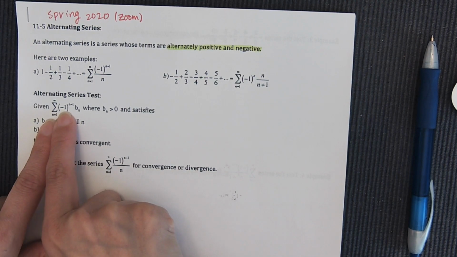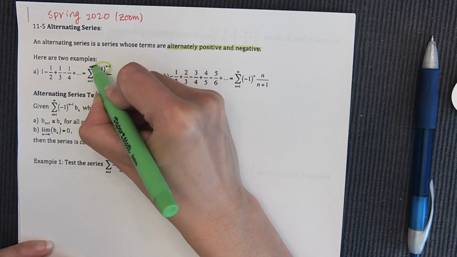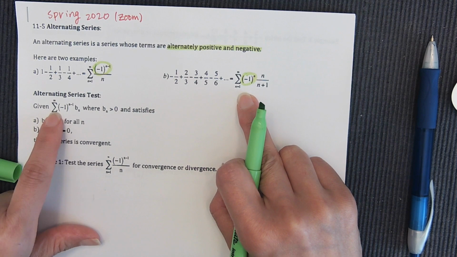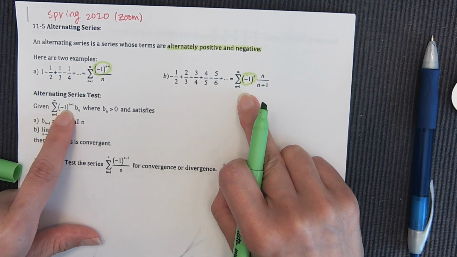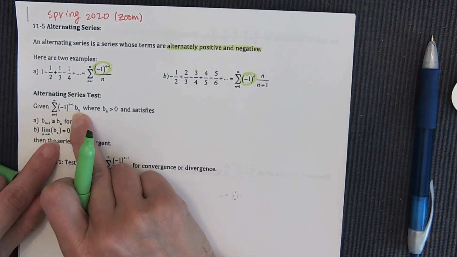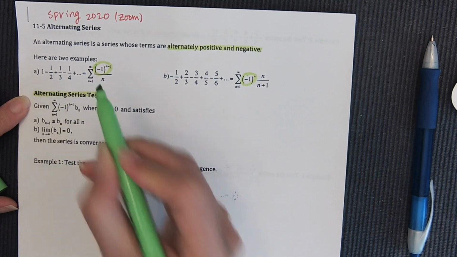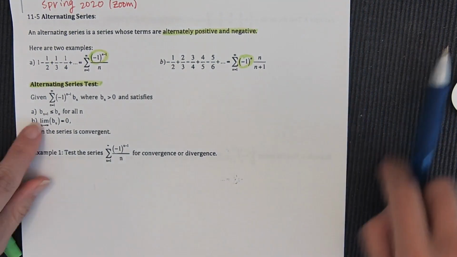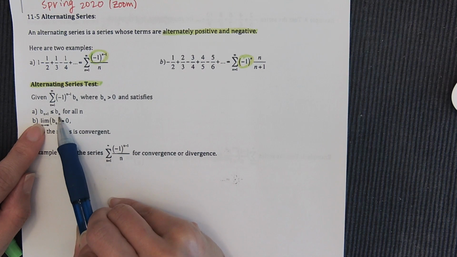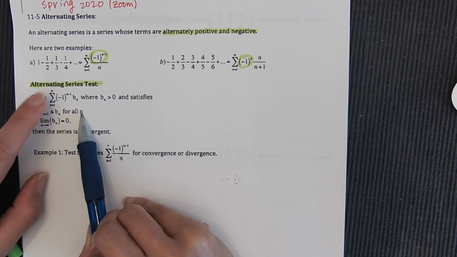So here's the form. You see, it's always negative 1 to some power. Otherwise, it's not alternating. The B part excludes the negative 1 to the power; whatever the extra stuff is, that's the B. First, there is a condition that has to be satisfied to use the alternating series test. Did you understand what this means? B of n plus 1 is less than or equal to B of n for all n, where n means 1, 2, 3, 4, 5 until infinity.